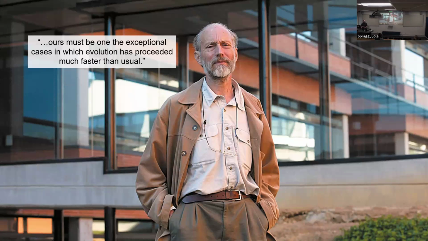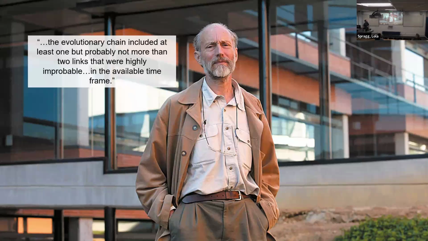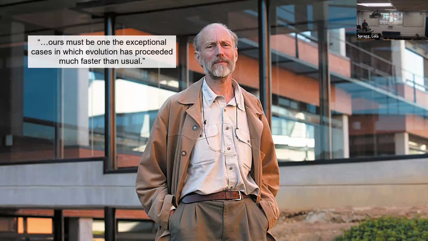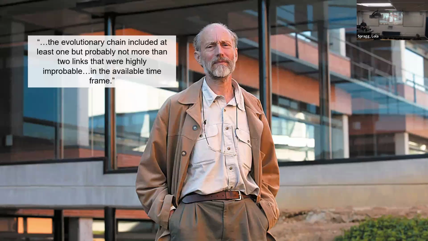And what this means is that our case must be one of the exceptional cases in which evolution has proceeded much faster than usual. Because again, this is the expected average time you would take, but obviously this is one of the rare occurrences where it happened way earlier than you would expect. And another implication of that, or why would it take so long? So that is also part of this. Like, if this is true, why does it take so long inherently for intelligence to evolve? And then he brings up this.